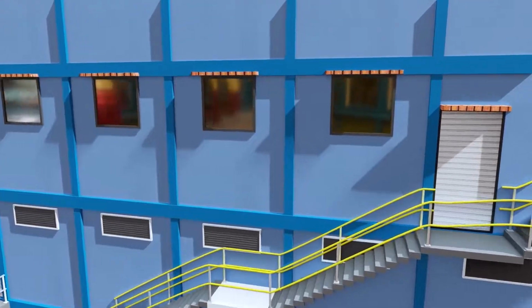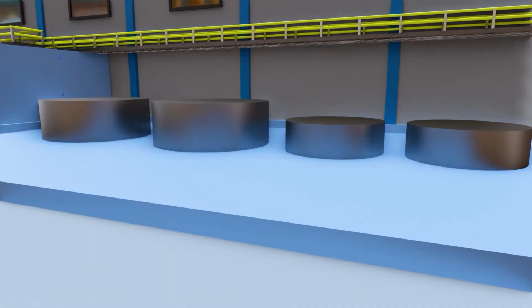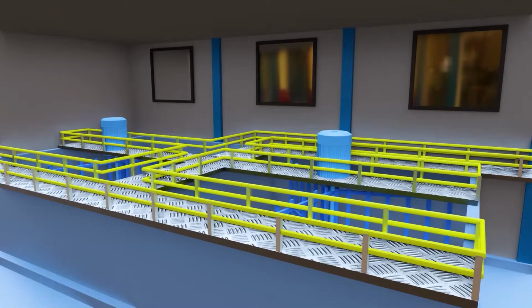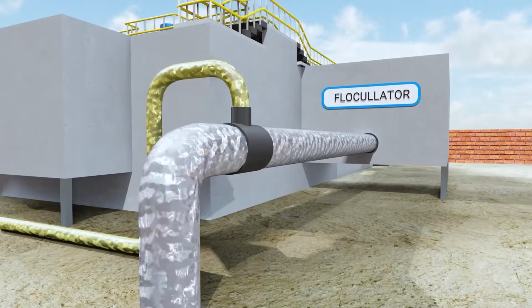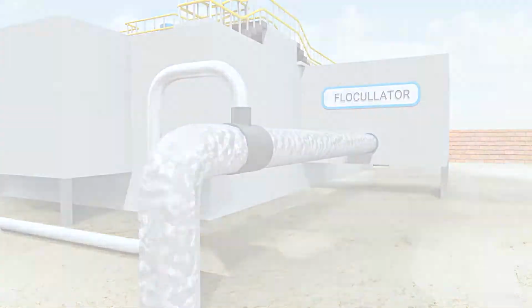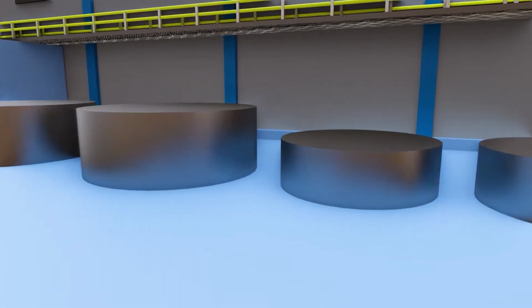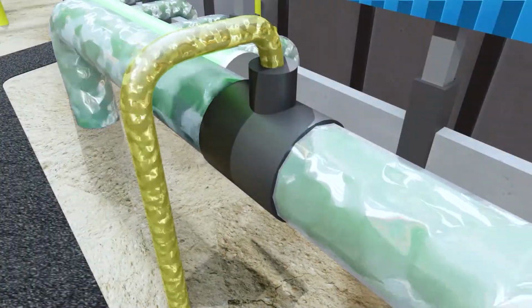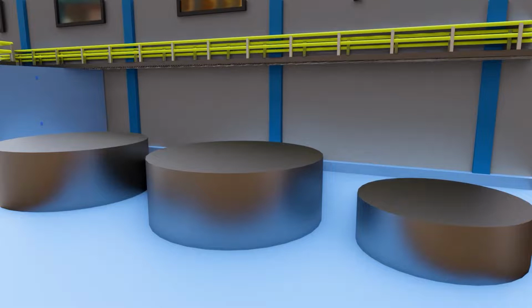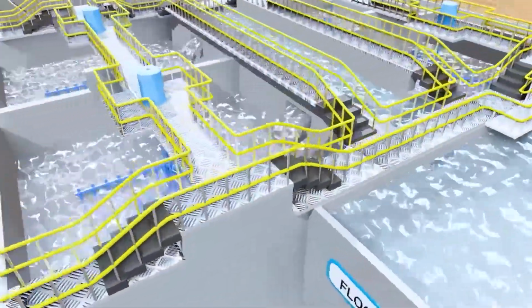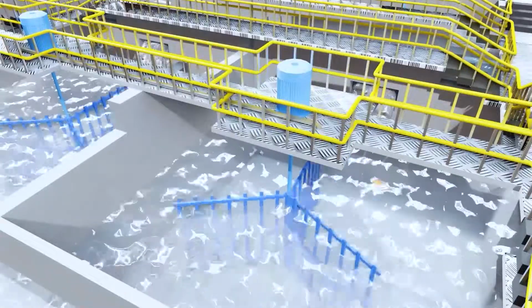In the chemical house, there are 4 FRP tanks and a polyelectrolyte concrete RCC tank. With the help of the first 2 FRP tanks, ferric chloride dosing will be done at the flocculator. And with the help of the other 2 FRP tanks, chemical dosing will be done to water entering the ultrafiltration building. With the help of the RCC tank, chemical dosing will be done to water in individual pipelines at the flocculator.